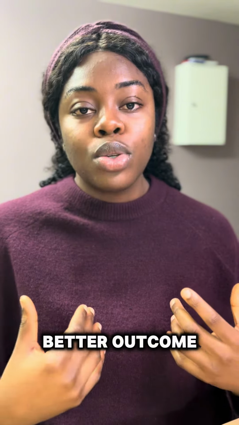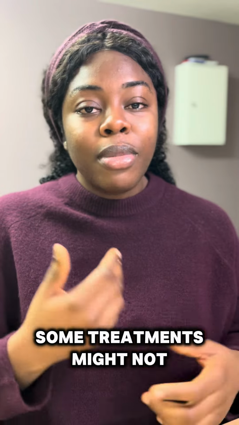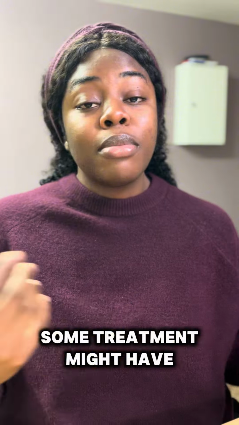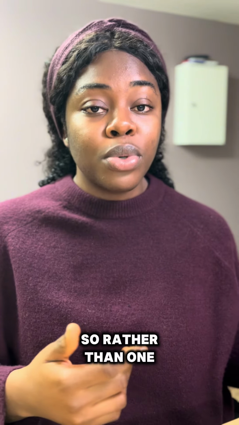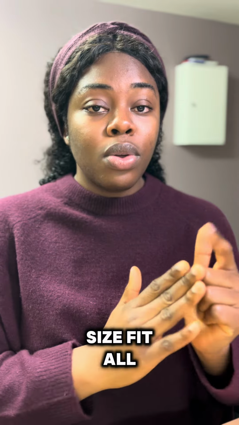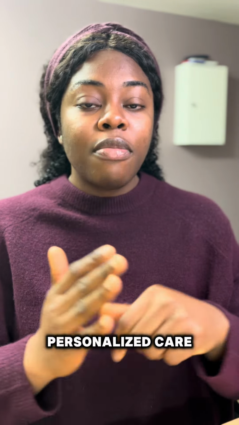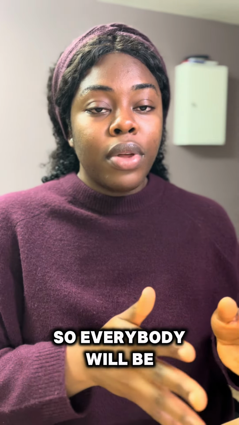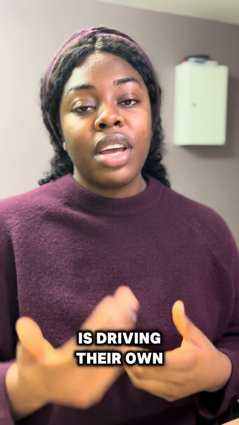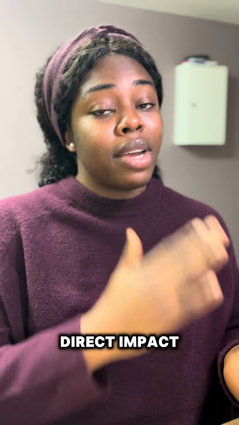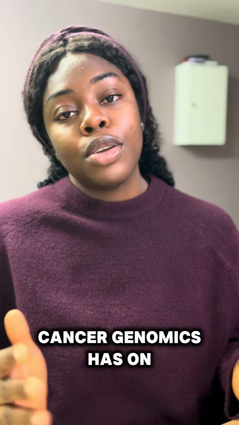and that way the patient will have a better outcome. So you know that some treatment might have adverse effect on some people, no effect on some people, and be good for some people. So rather than one size fits all, we've gotten to a point where we have personalized care. So everybody will be treated based on the genetic makeup or whatever is driving their own cancer, and that is a direct impact Cancer Genomics has on patient care.